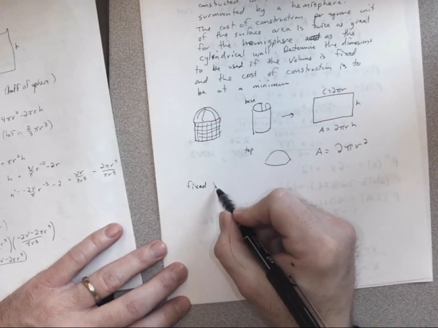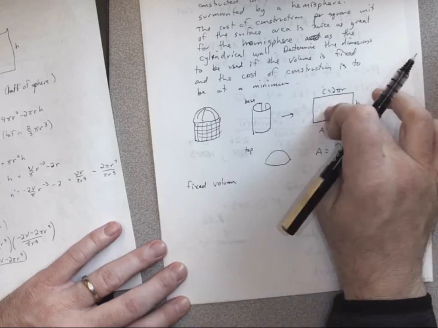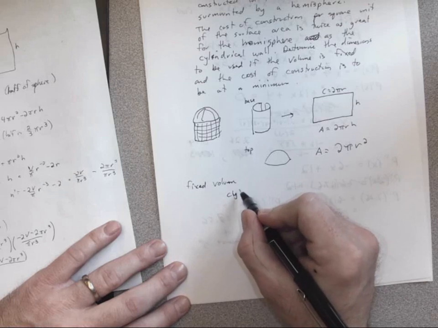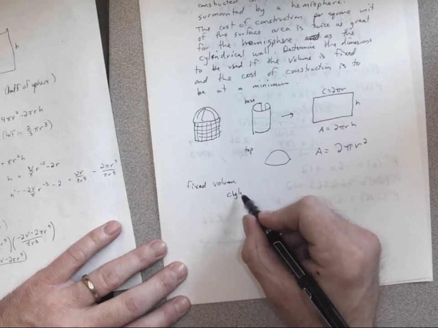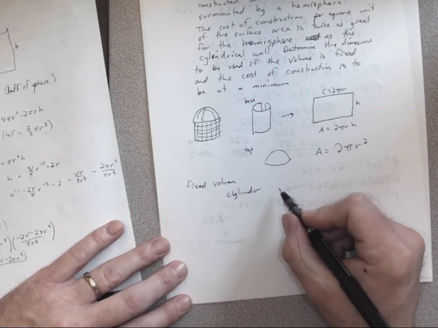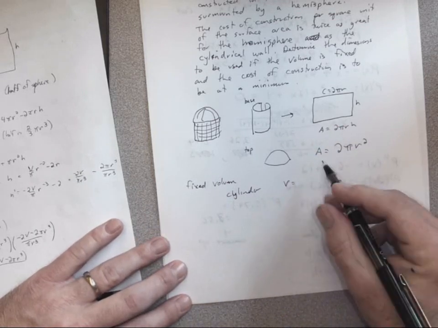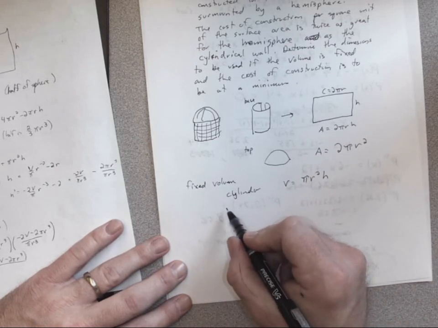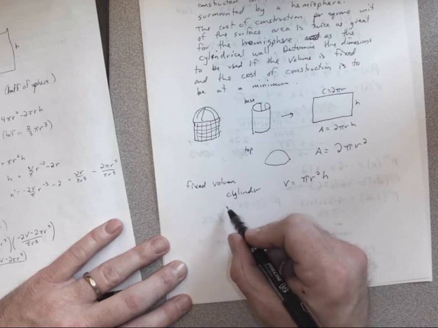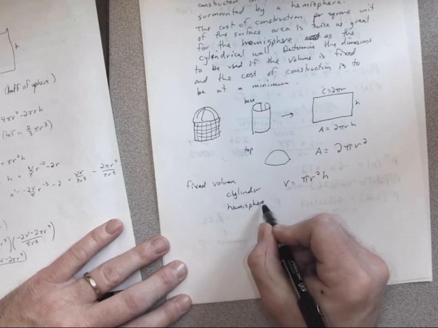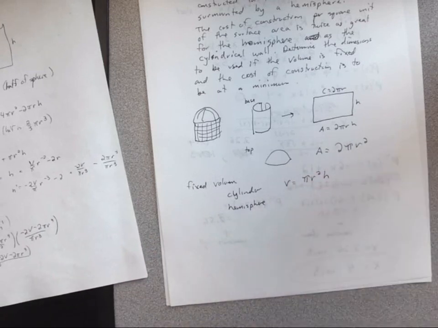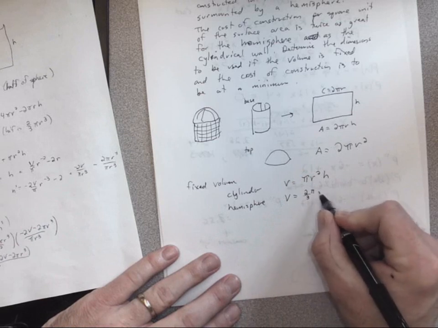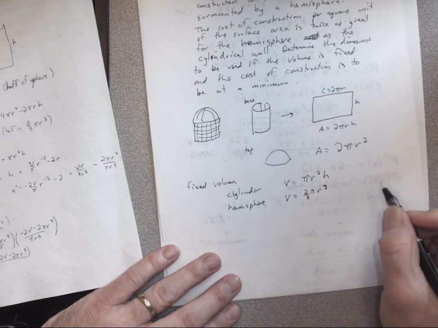So since it's a fixed volume, for the cylinder, volume is equal to pi r squared h, and for a hemisphere, the volume is going to be half of 4/3 pi r cubed, so it's going to be 2/3 pi r cubed.